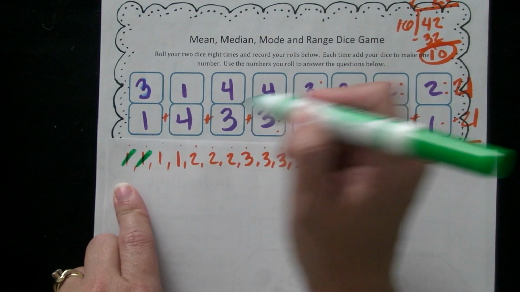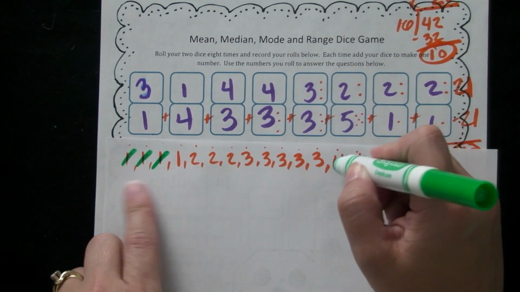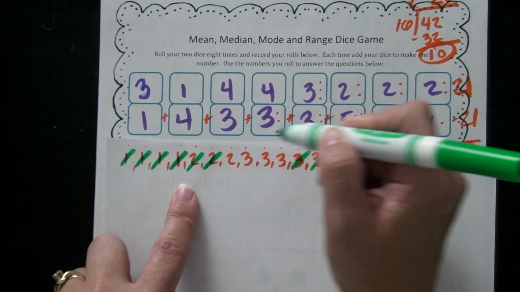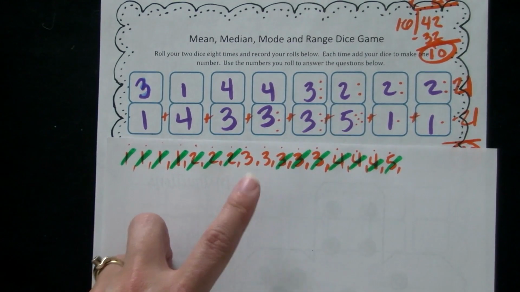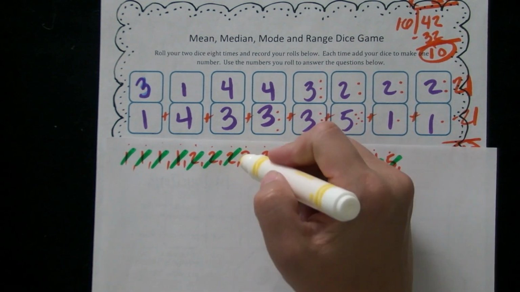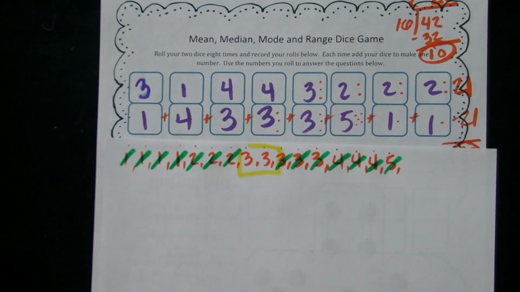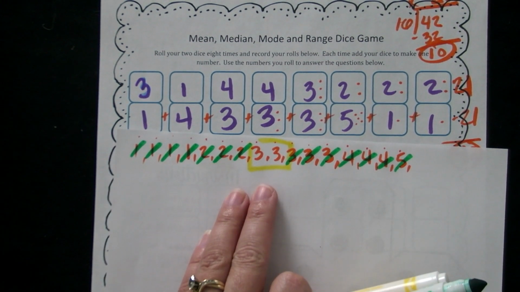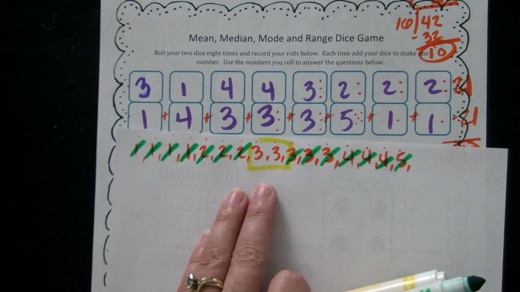Now, here's the dilemma. I don't have just one number, right? Whenever you get down and you have 2 numbers left, you are going to have to add them and then divide them.